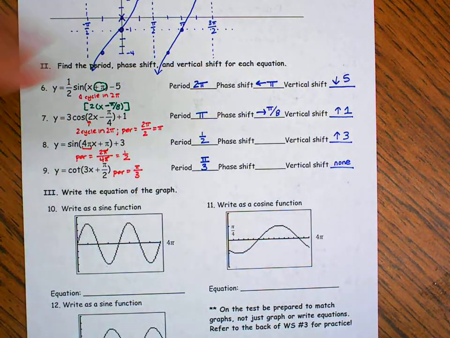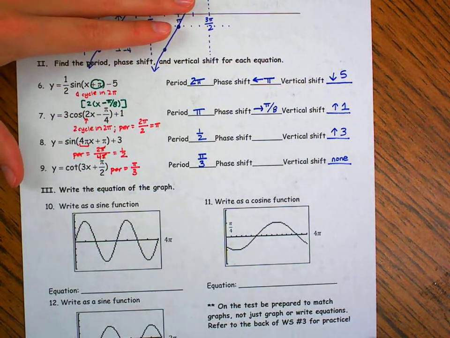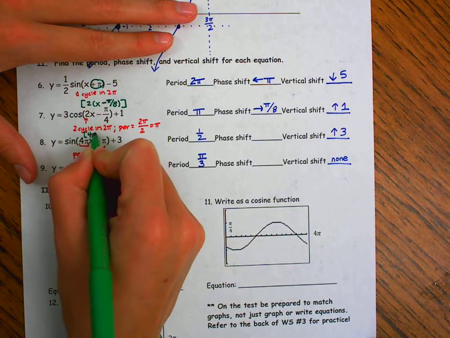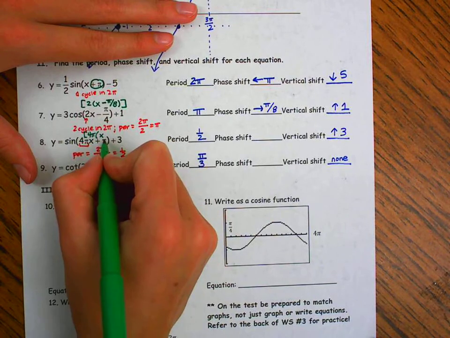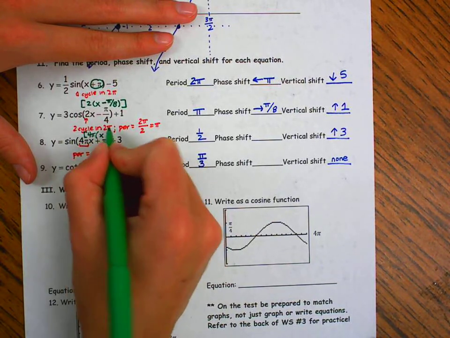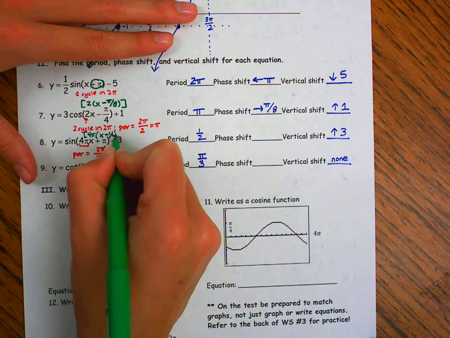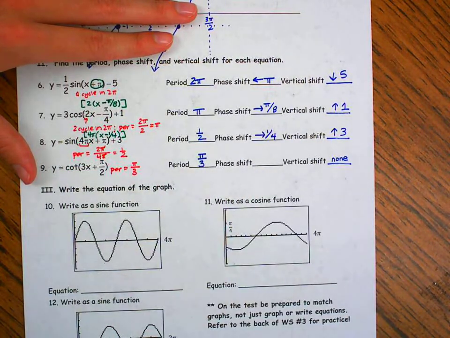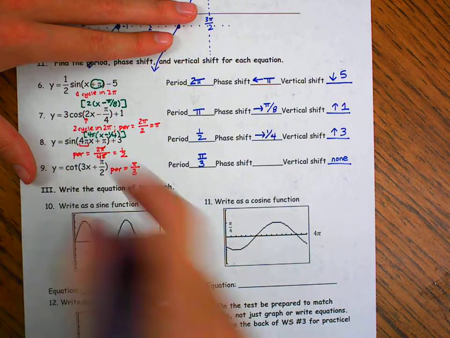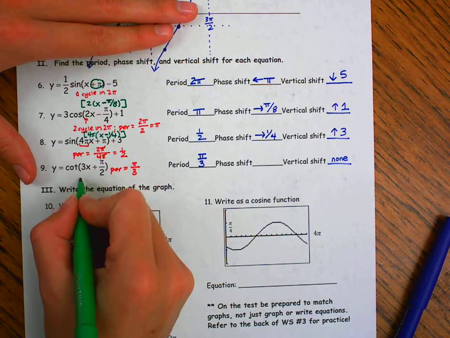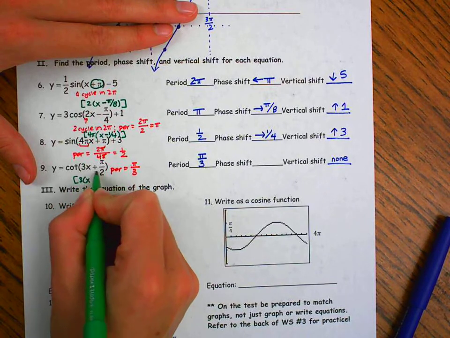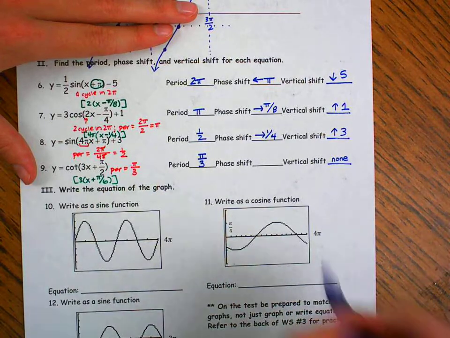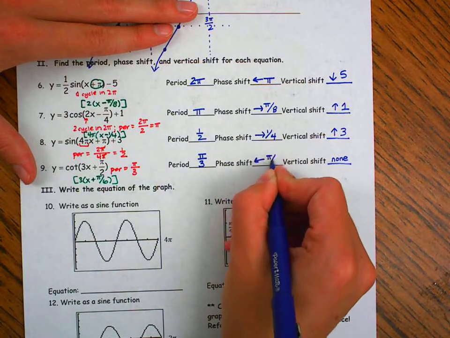Let's do this one. I have to factor out a 4 pi. So I'm going to have to do pi divided by 4 pi. And if you simplify that, you're going to get a 1/4. That tells me I'm going to go in this direction, 1 over 4. Okay, last one, phase shift. I got to factor this out. I'll go below it. If I factor out the 3, I'm dividing by 3, which is going to give me a pi over 6. That means my phase shift is this way, pi over 6.